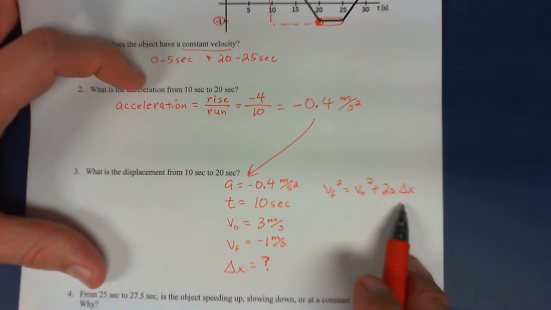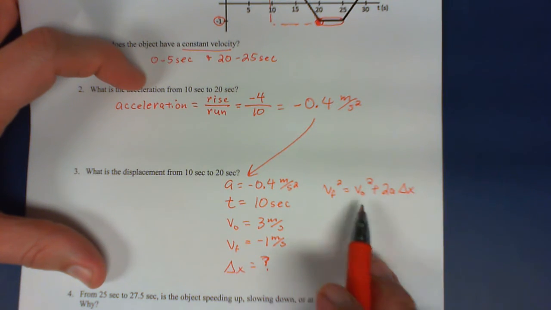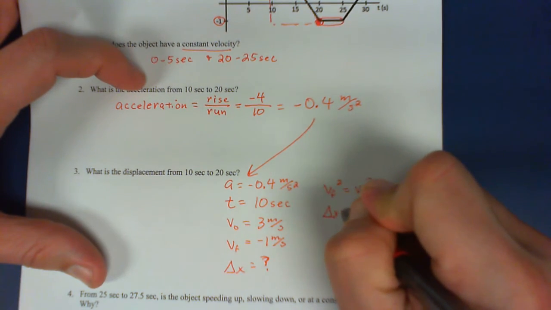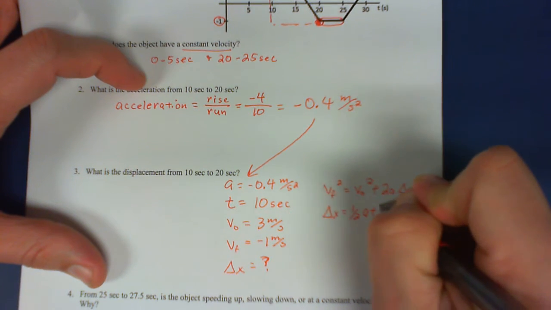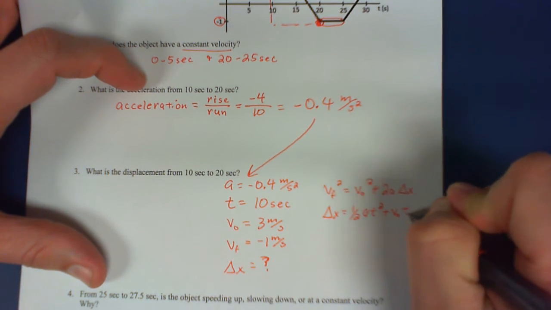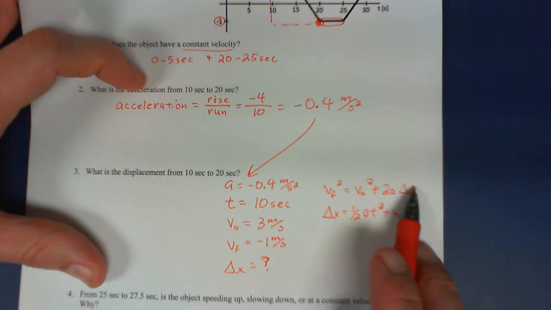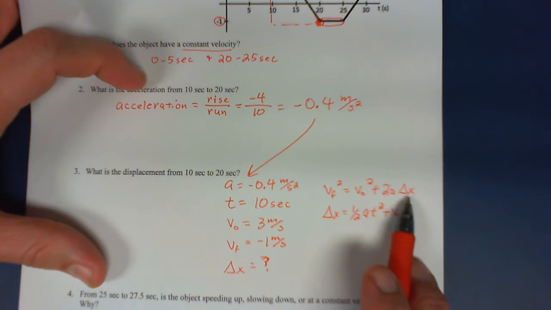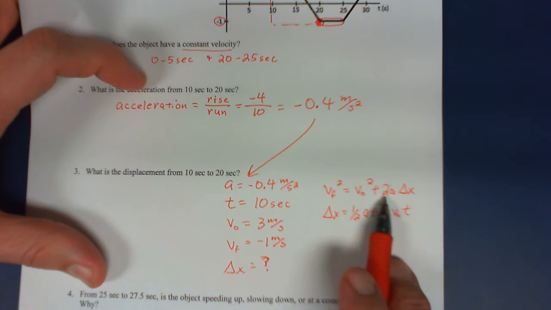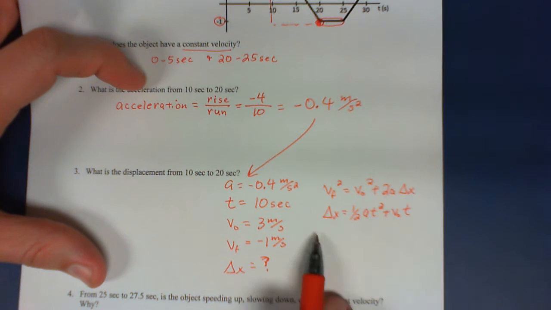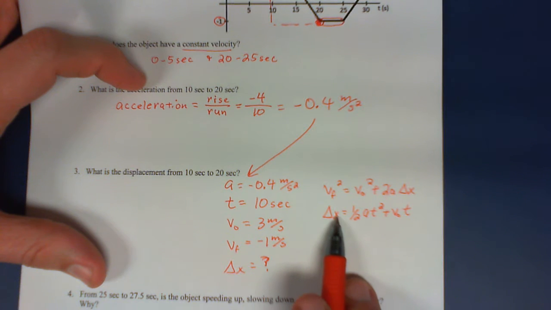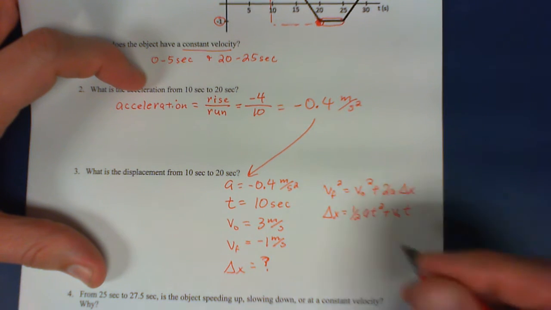And if you did your math correctly, you would get the right answer. But there's another equation, displacement equals 1/2 times acceleration times time squared plus the initial velocity times time. This will also give me the correct answer. Now, I like this one better because the first one has my displacement buried deep into the equation itself, where I'd have to isolate it. This equation, my displacement's already isolated, so I can just plug in my numbers.